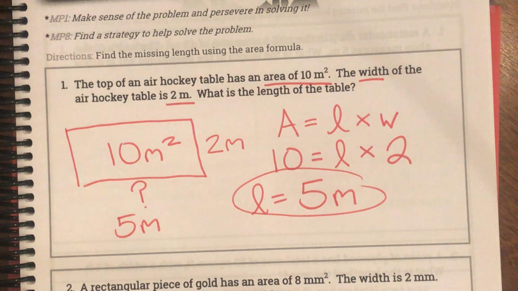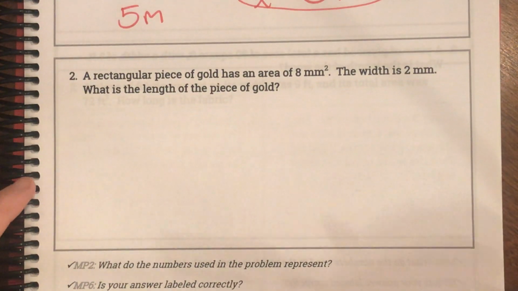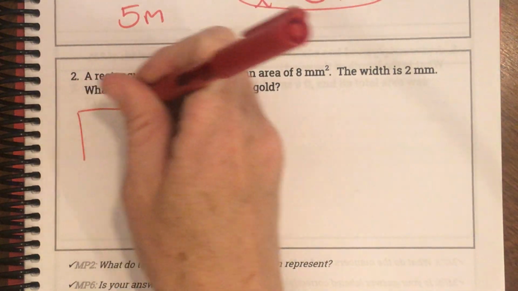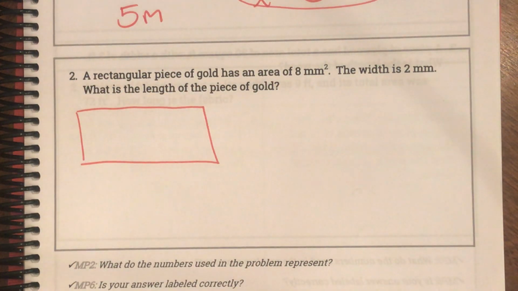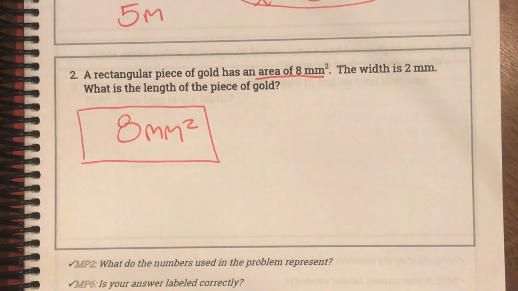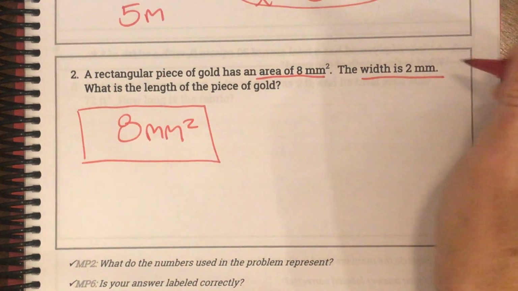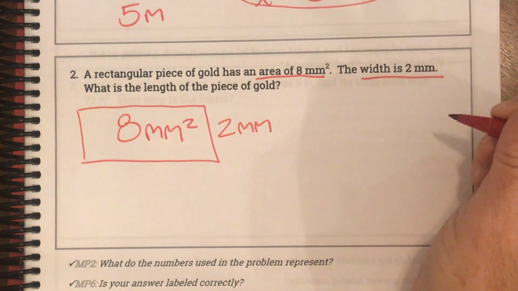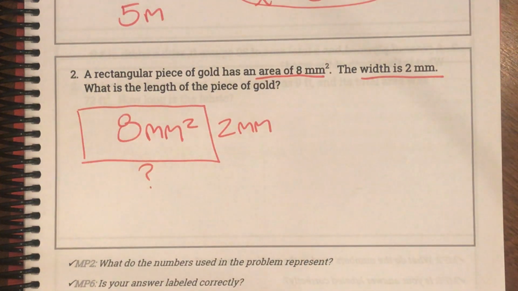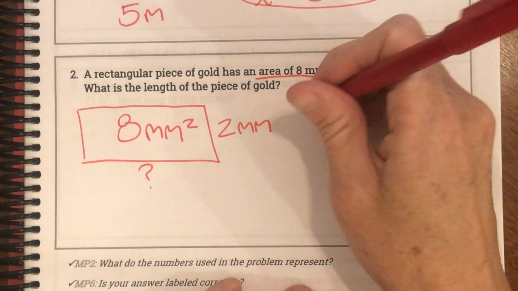Okay, let's look at my next problem. My next problem says, a rectangular piece of gold has an area of 8 millimeters squared. The width is 2 millimeters. What is the length of the piece of gold? Okay, so we know we have a rectangle. They told us it has an area of 8 millimeters squared. They told us the width is 2 millimeters. And they want to know what the length is. So again, we don't know the long piece. The length is our long end.